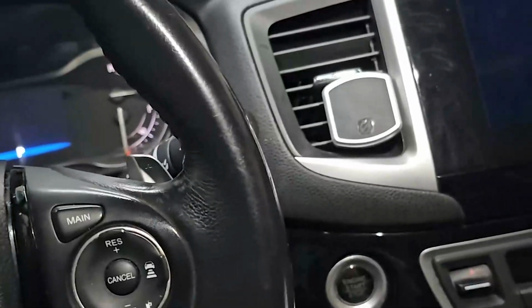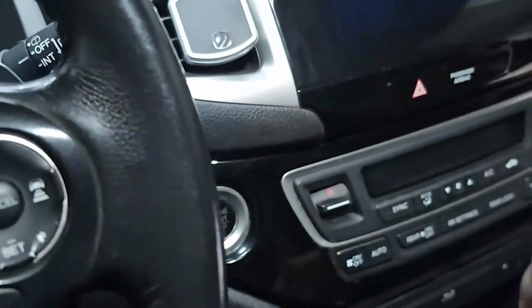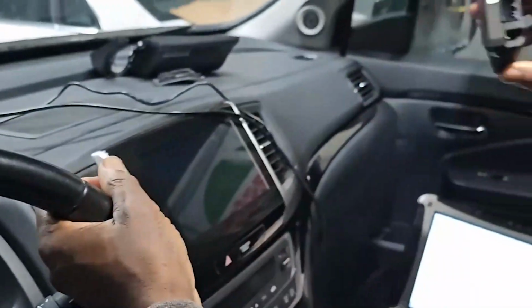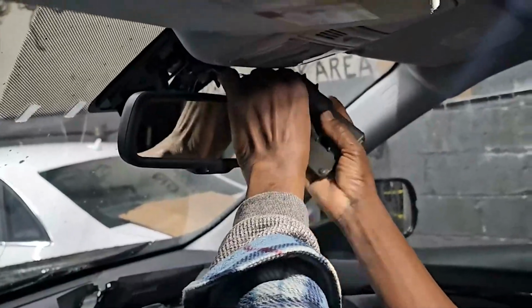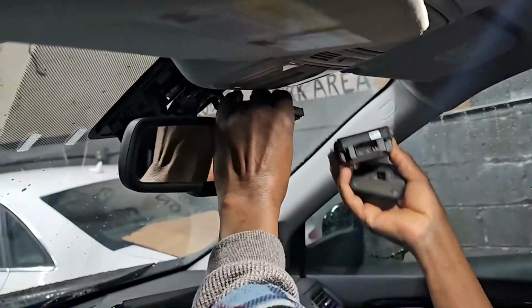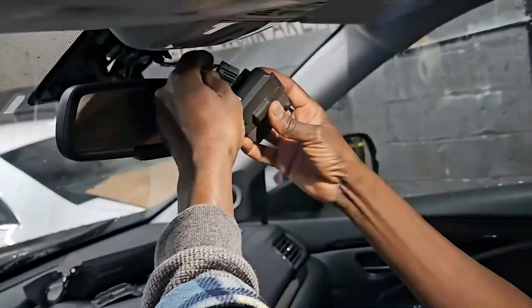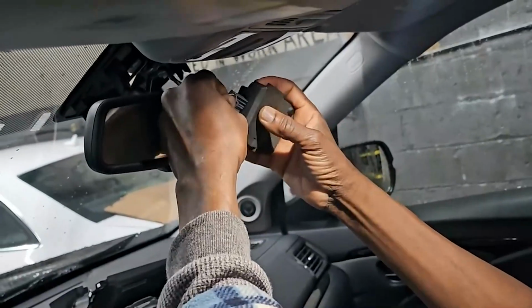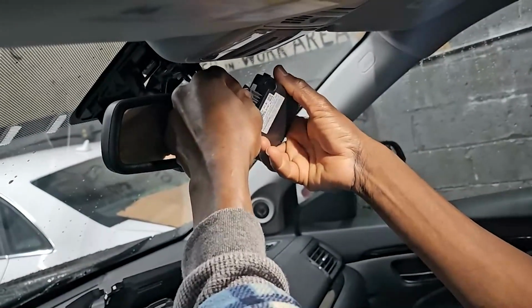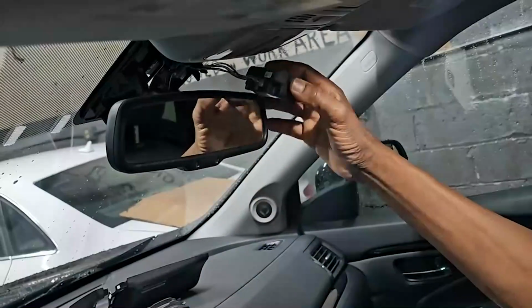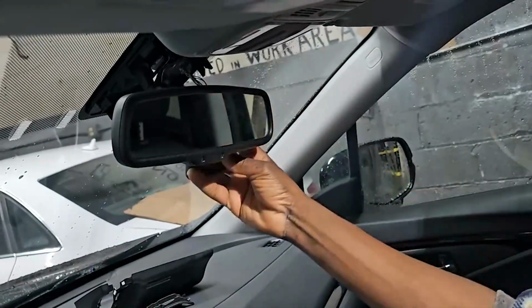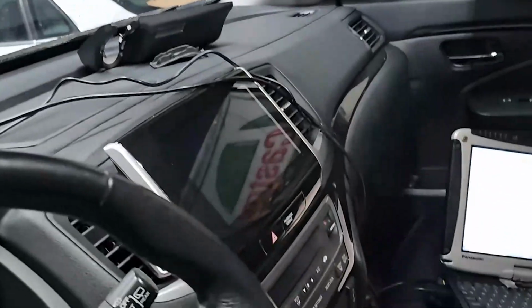I'm going to take the key off. Hold the camera for me. I will disconnect this one and put that one in, and then I'll turn the ignition on and see what the difference is. Okay, I disconnect this, even though it's hot. I'm gonna connect this one here. I did not even put it back. So now let me see what it's gonna say.